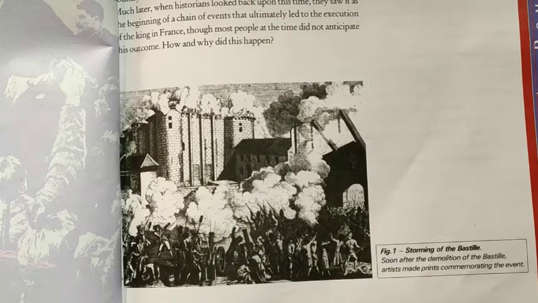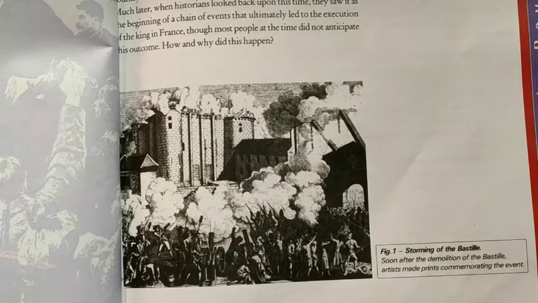So, in the following days, there were more protests and riots in Paris and the countryside. People were against the high price of bread. These riots were the very beginning of changes worldwide, and they led to the execution of the king in France. Monarchy was overthrown. How and why did this happen? We will see this as we keep discussing one by one.